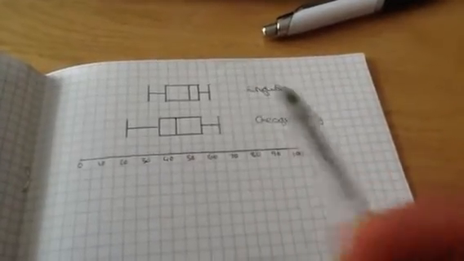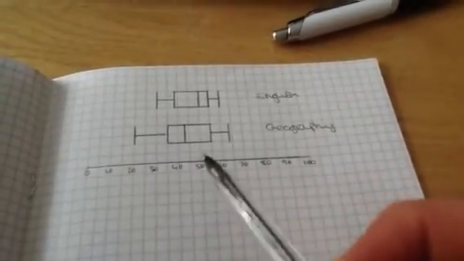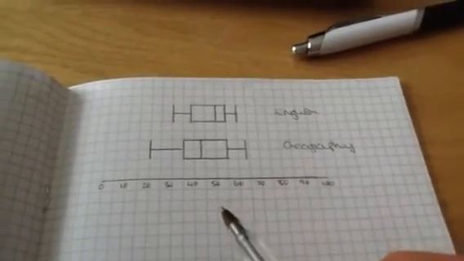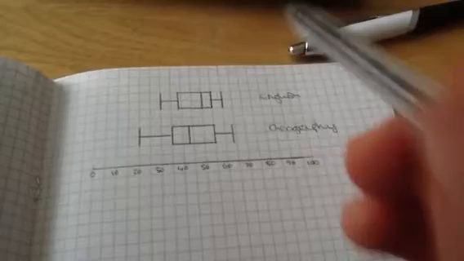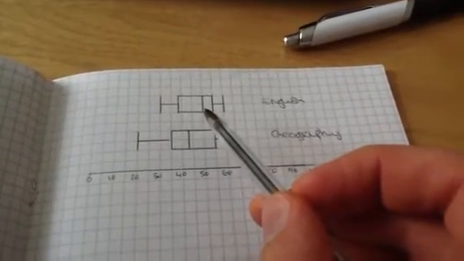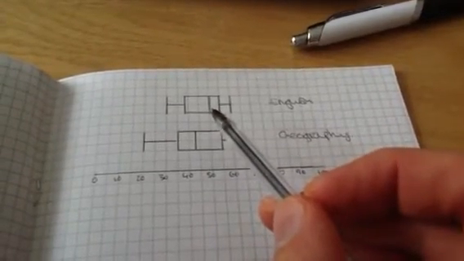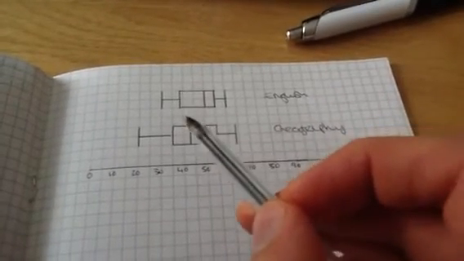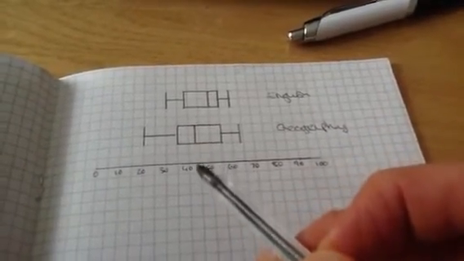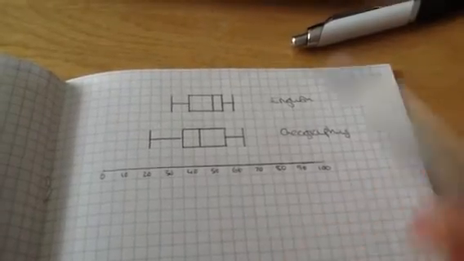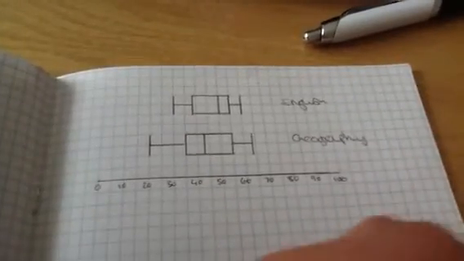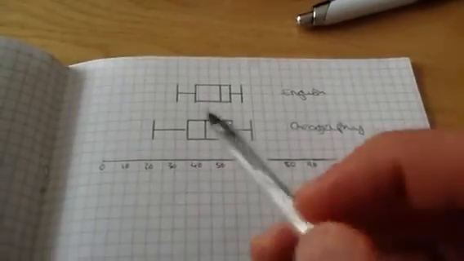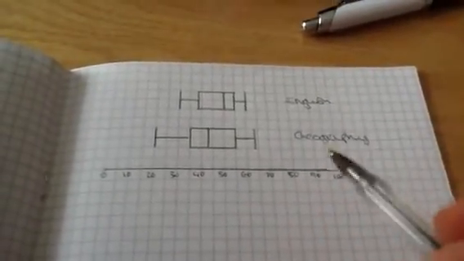So if I was answering this question, I would say that the average English student did better than the average geography student, and that's because the median for the English results is 50, and the median for the geography results is about 43. So that's the first comment, that the average English student is better than the average geography student because they had a higher median.